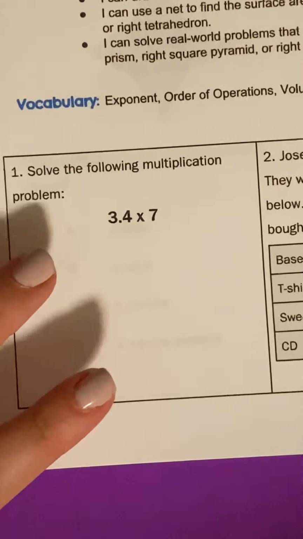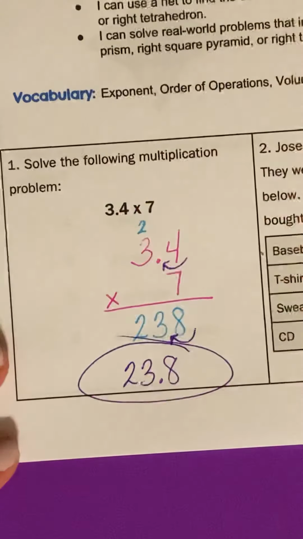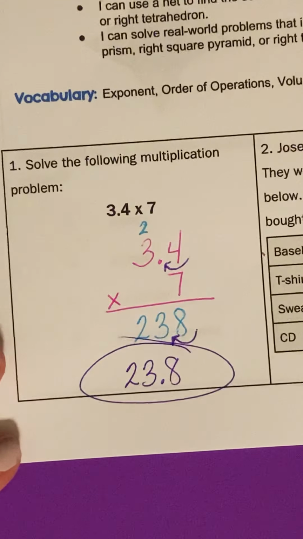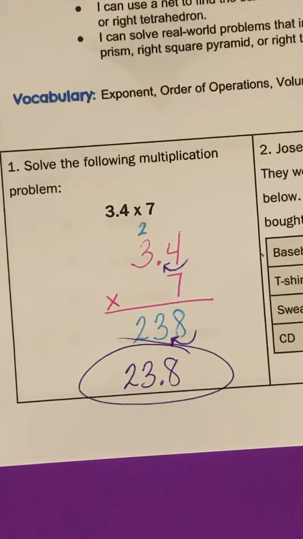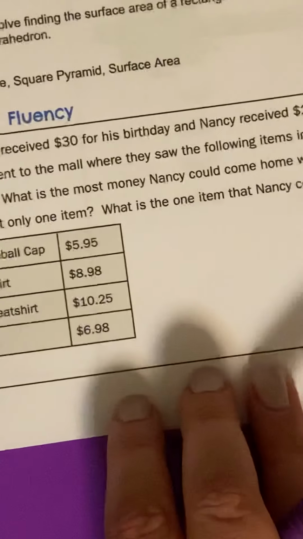That is not your answer because we have a decimal up here in only one. So we're gonna put our decimal in only one place in our answer, in our product. So our answer is 23 8/10, or 23.8. That would be number one. Let's go to number two. Remember, you can pause, rewind, whatever you need to do through this.